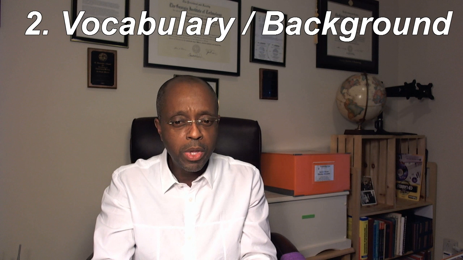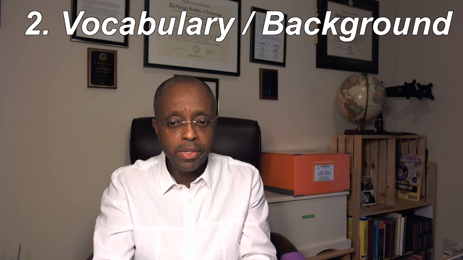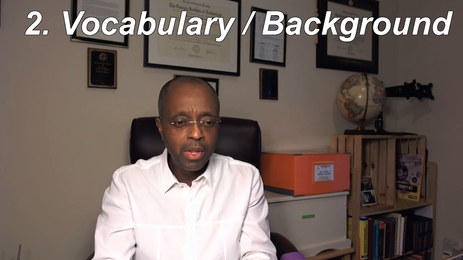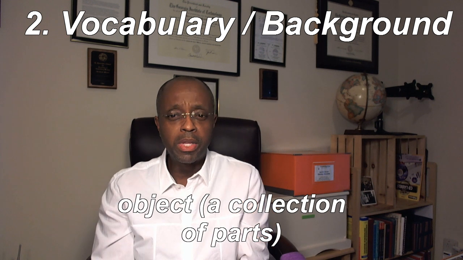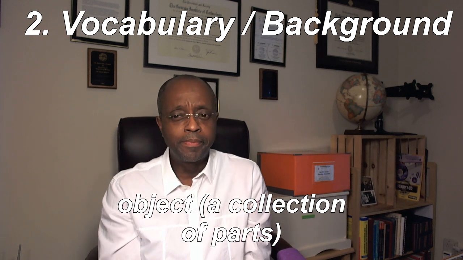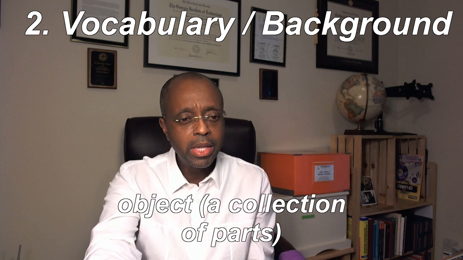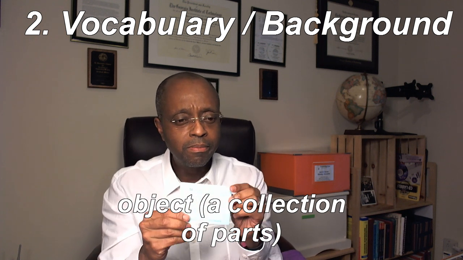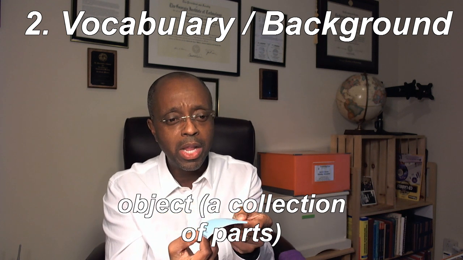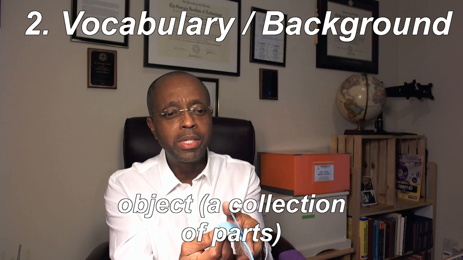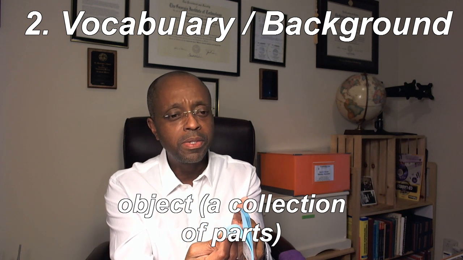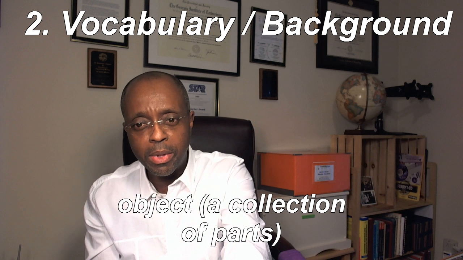Let's talk about some vocabulary and some background details. First term is object. An object is a collection of parts. This post-it note pad is an object, a collection of pages that can be used to build this animation.